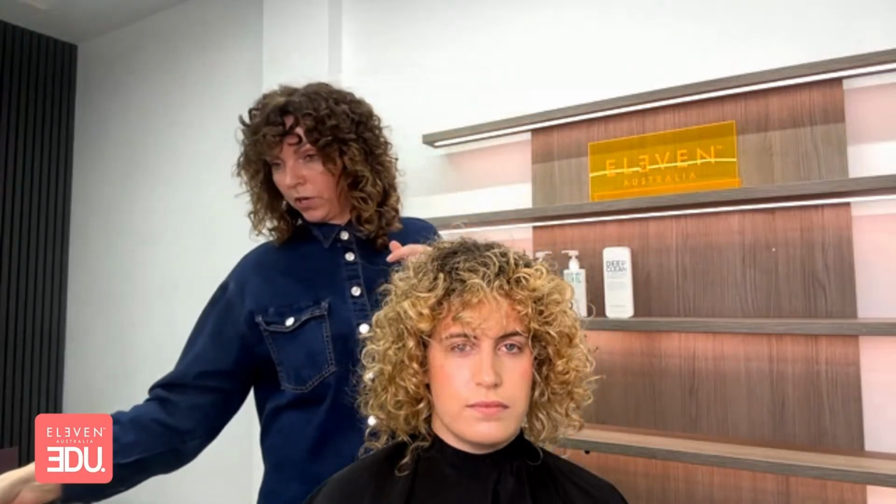Always use the wide tooth part of your comb. And again, not too much tension. If you put too much tension on curly hair, you're not going to get the natural flow of the curl.